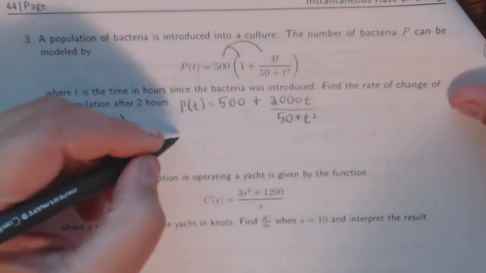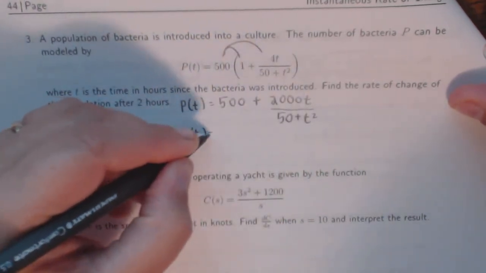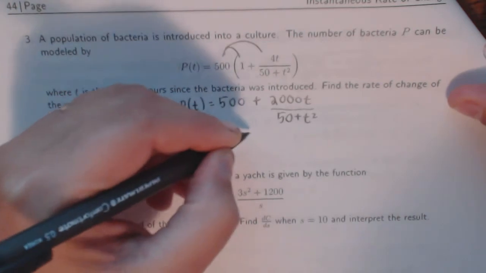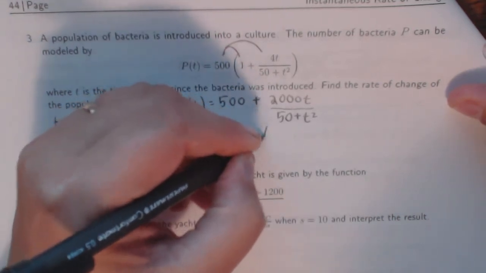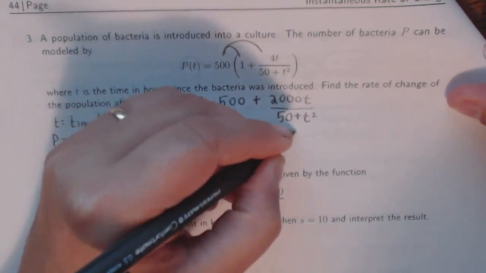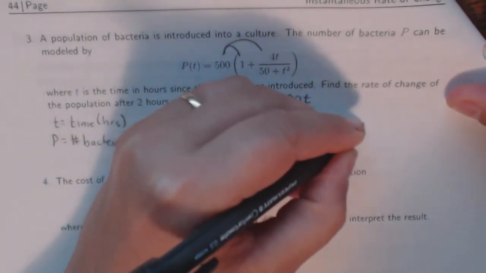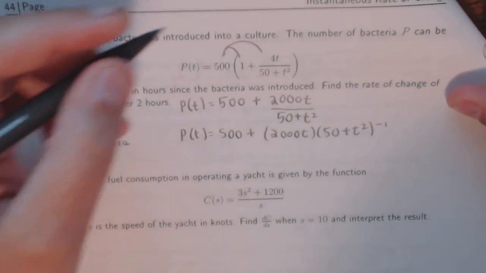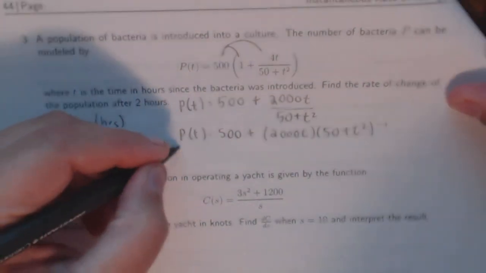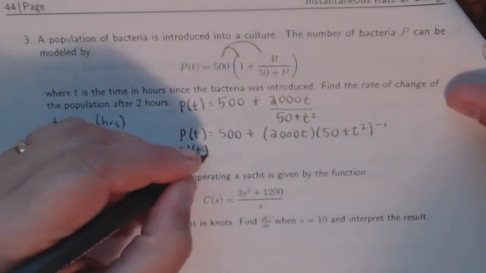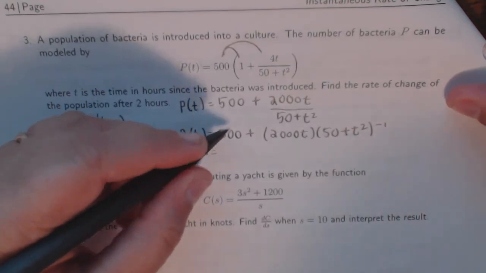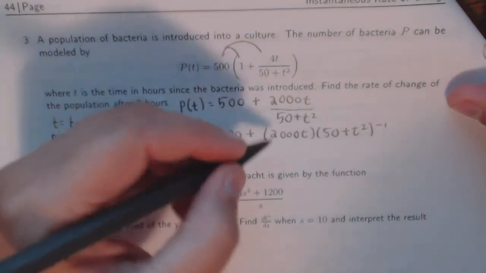And then I'm going to rewrite this as 500 plus 2000t times (50 plus t squared) to the negative 1. And now I'm going to take the derivative. So the derivative of 500 is 0. And now I can use the product rule on this.